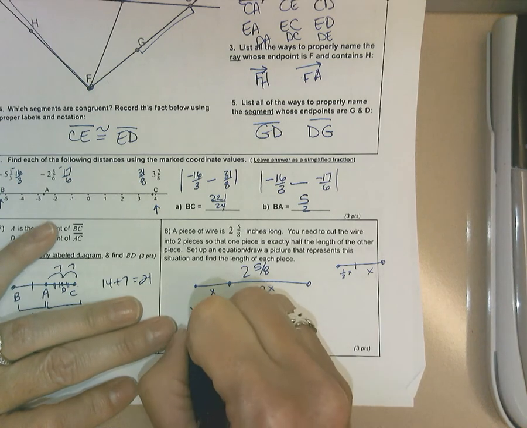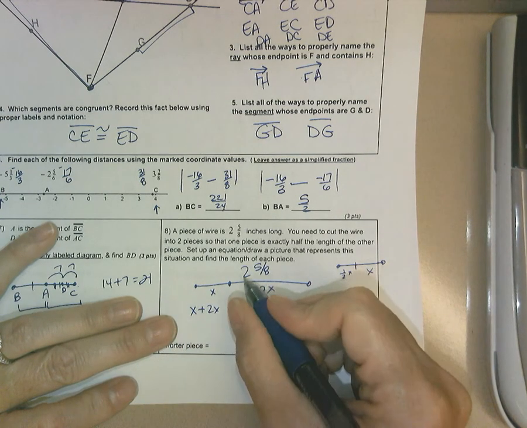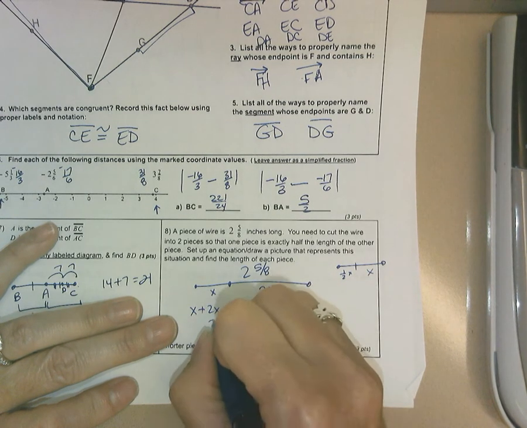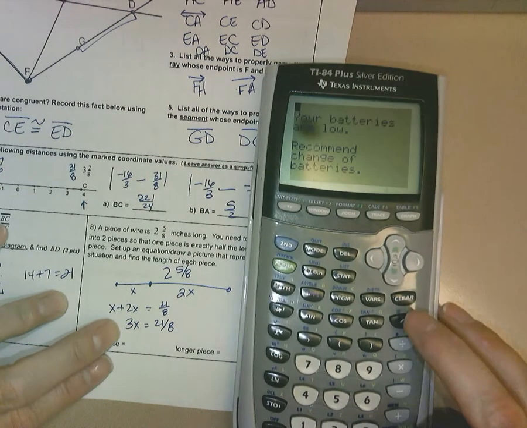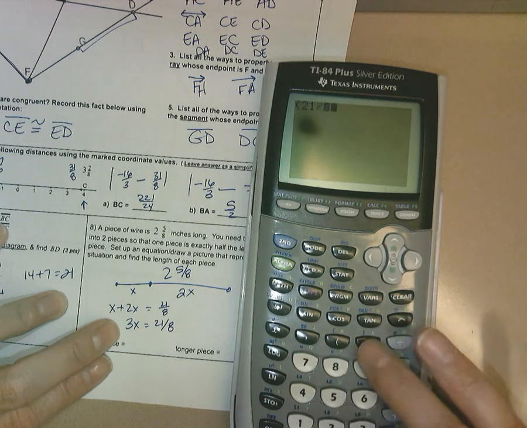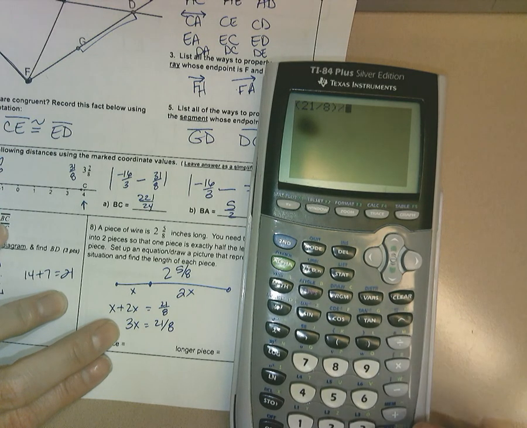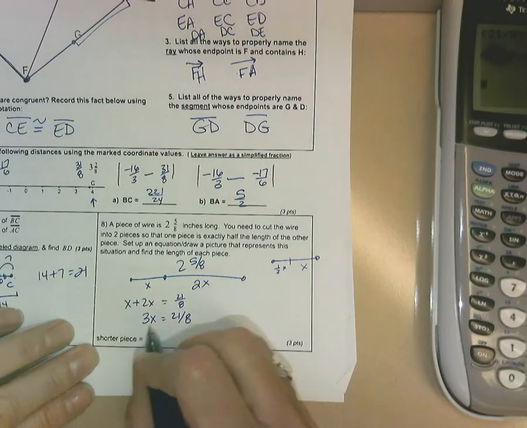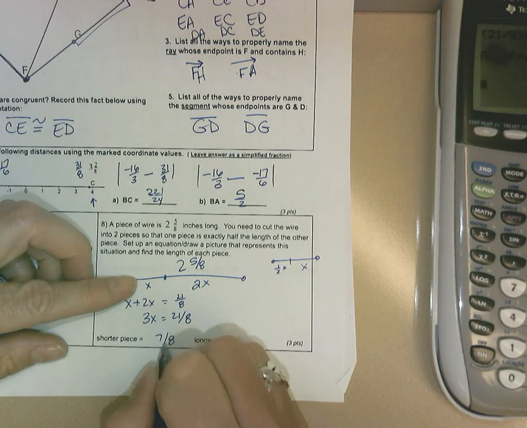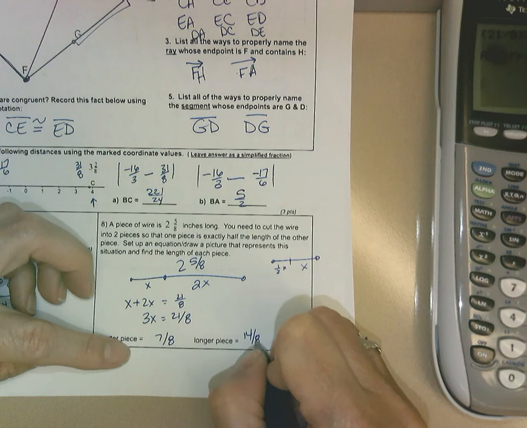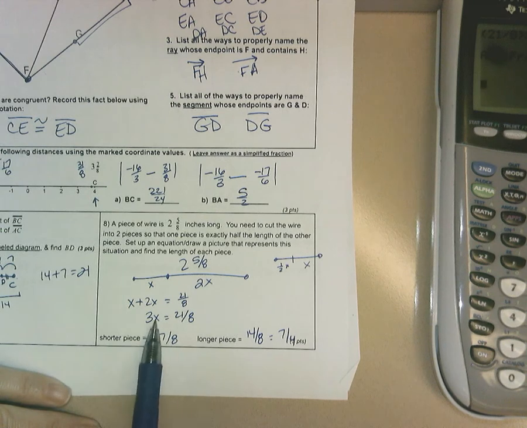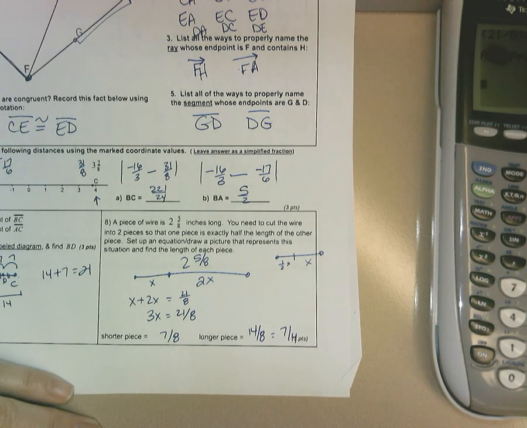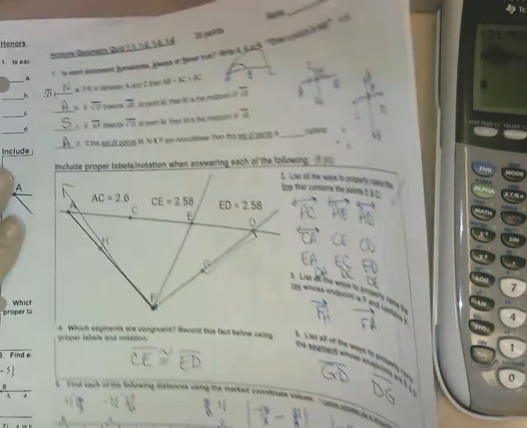Well, segment addition tells you X plus 2X is 2 5/8, so that's 21/8. So 3X is 21/8. So I need to do 21/8 divided by 3. You guys just make your calculator deal with this. 21 divided by 8, in parentheses, divided by 3. Math frac that. 7/8. Okay, so X is the shorter piece and it's 7/8. Twice that is 14/8, or 7/4. Remind me sometime, I want to talk to you guys about dividing fractions. I have another way to think about it. Okay, on the back.